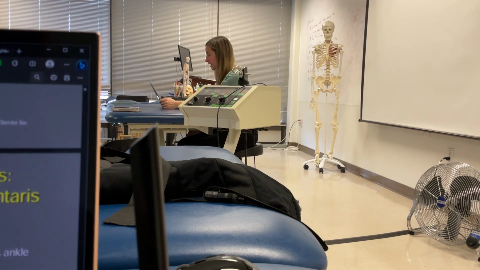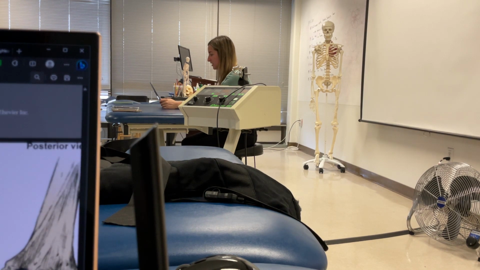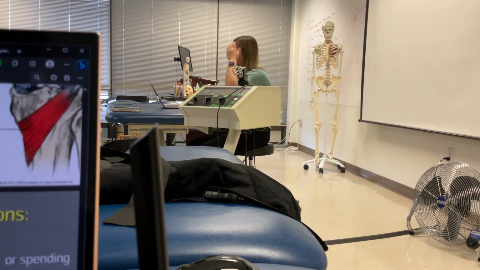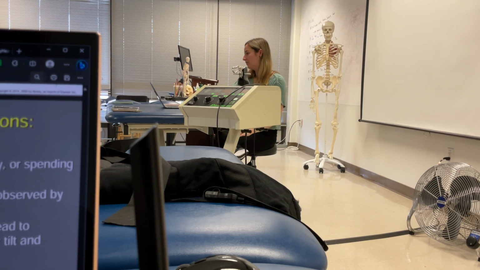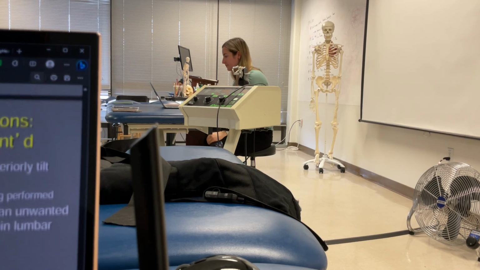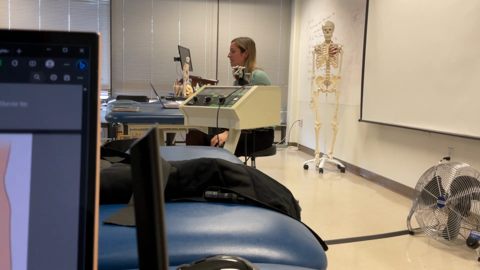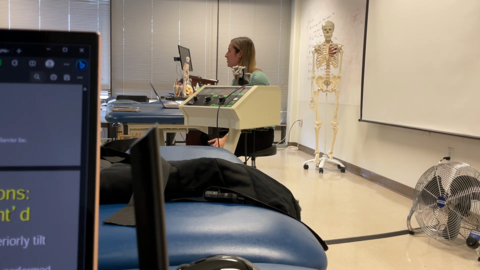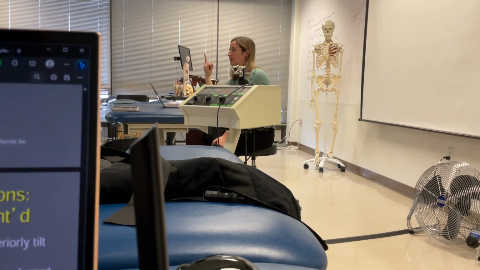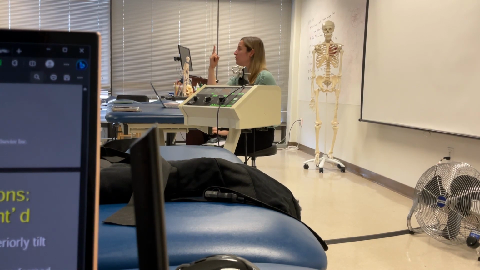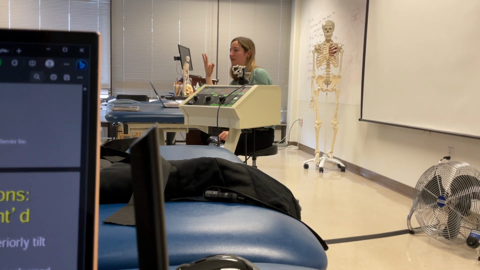Alright, so we basically just have the quads: rectus femoris, vastus intermedius, vastus lateralis, and vastus medialis. Okay, what about muscles that flex the knee? How many can you name? Biceps femoris, long and short head. Yep. What else? Semitendinosus, semimembranosus, good.